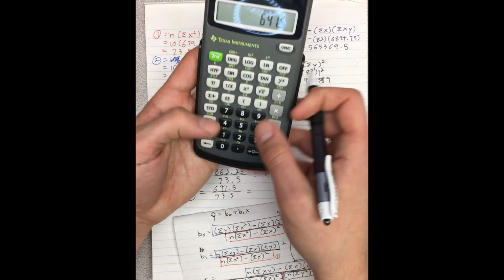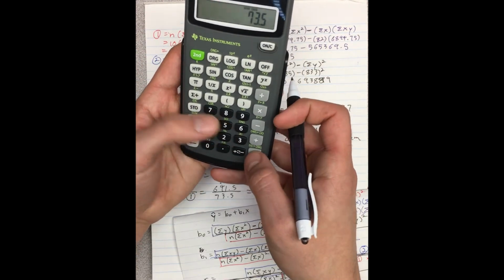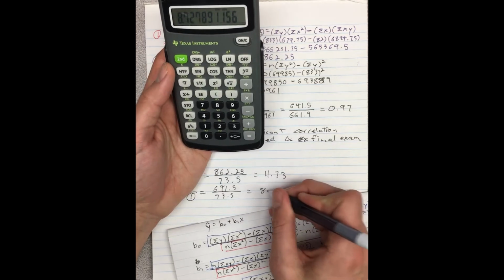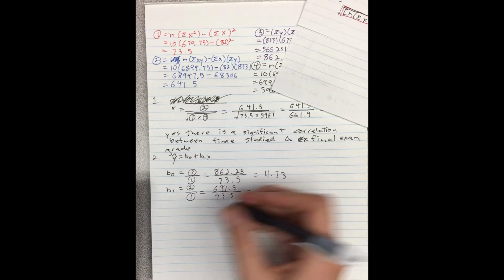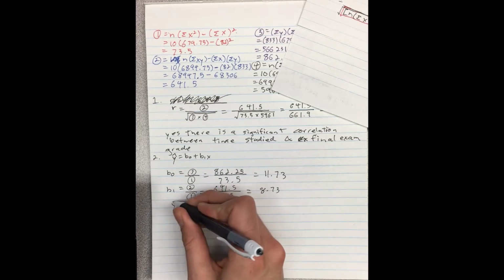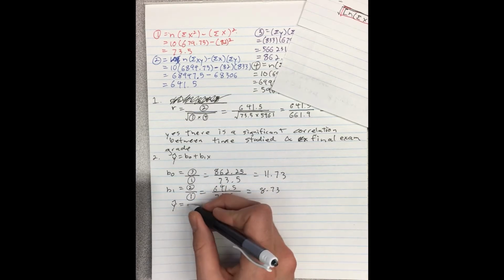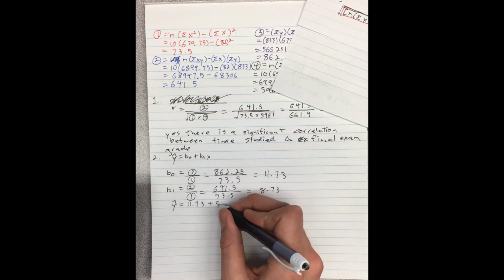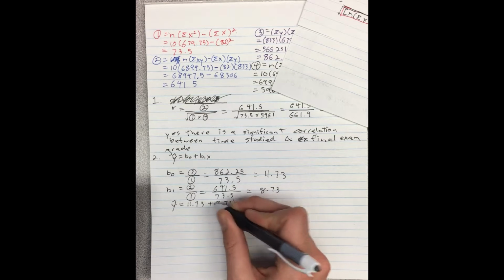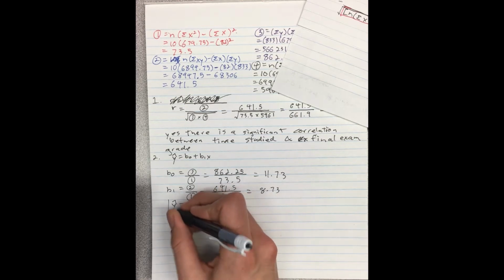So this is divided by 73.5. I get 8.73. So what we get is the linear regression equation y hat is equal to 11.73 plus 8.73x.